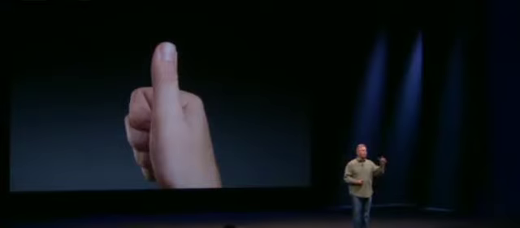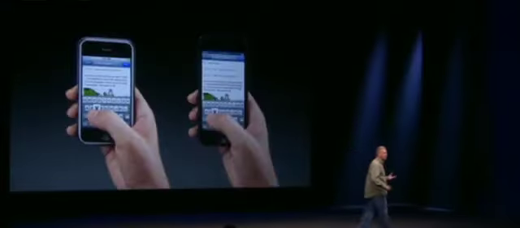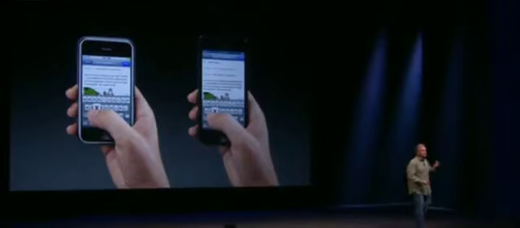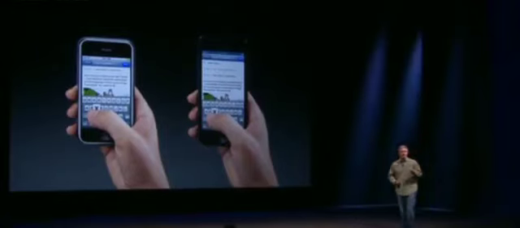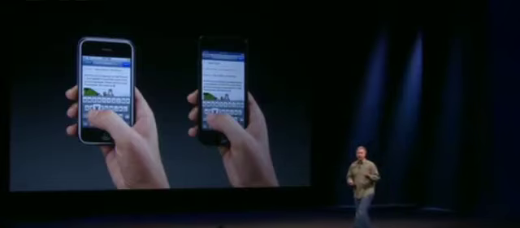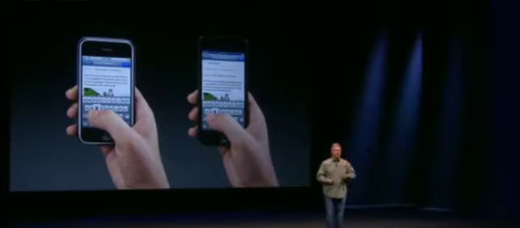A phone should feel great in your hand, and more importantly, should be easy to use with this magical device we all carry called a horizontally opposed thumb. It does most of the hard work for us. So when you carry your phone, it should fit beautifully in your hand. It should be easy to send messages, type emails, surf the web, and that's just how we designed iPhone 5.